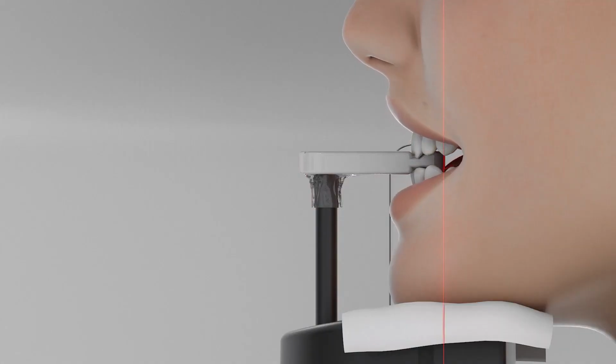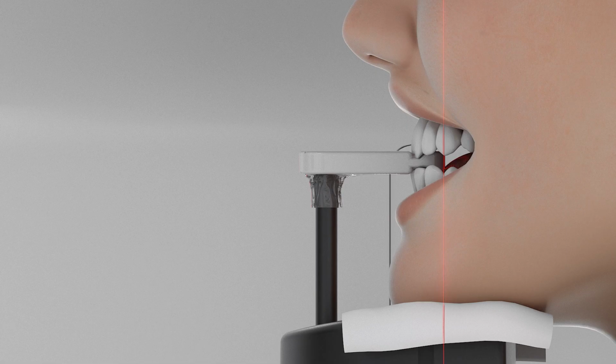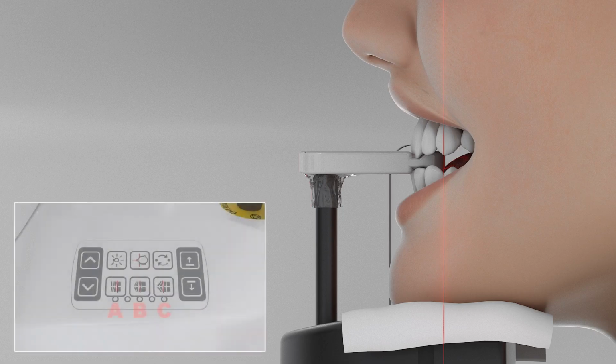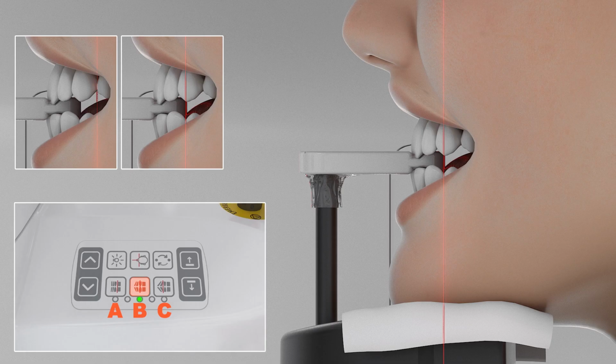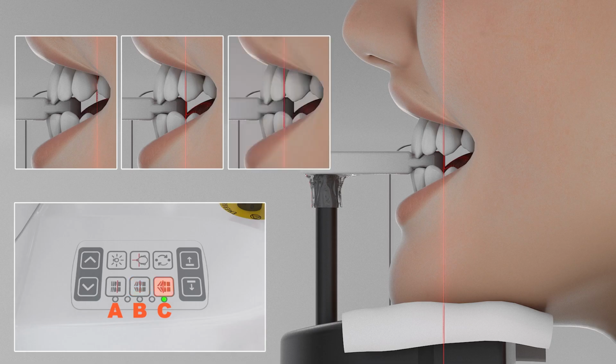Check the image layer laser position. Ideally, this line should fall on the middle of the maxillary canine or base of the nose if edentulous. However, given each patient's unique anatomy, the line may display anterior or posterior to the canine. Select the button that corresponds to the position of the laser light relative to the patient's canine. Choose A if the laser line is posterior to the canine on the patient, B if it is on the canine, and C if it is anterior to the canine. The laser light itself will not move, although the unit has been internally adjusted to acquire an optimal image.